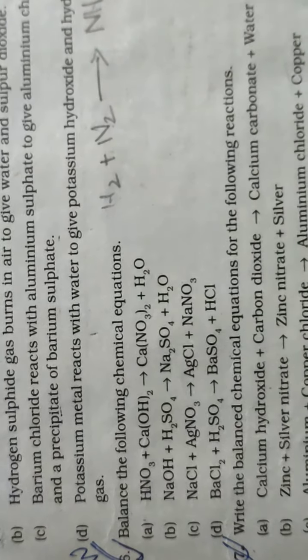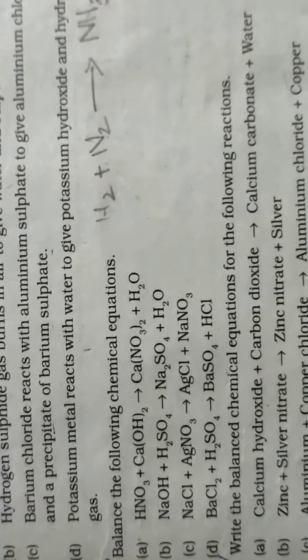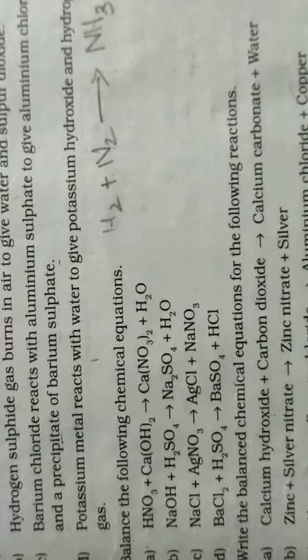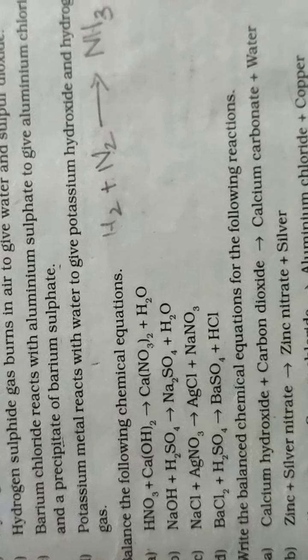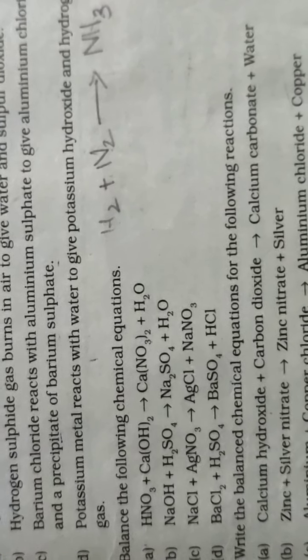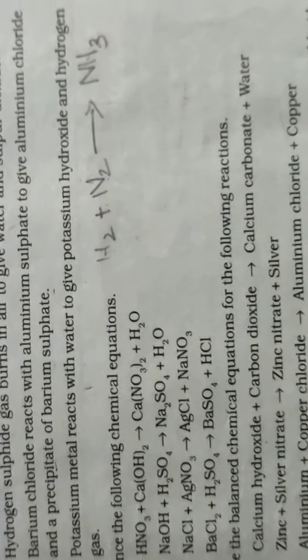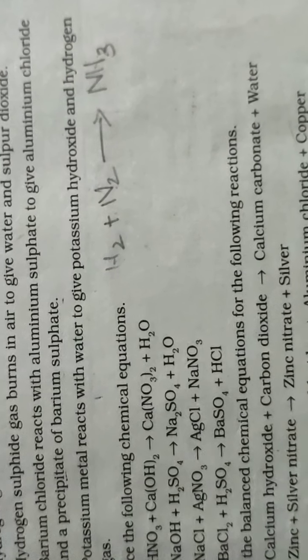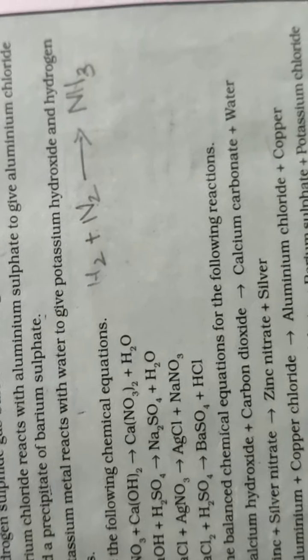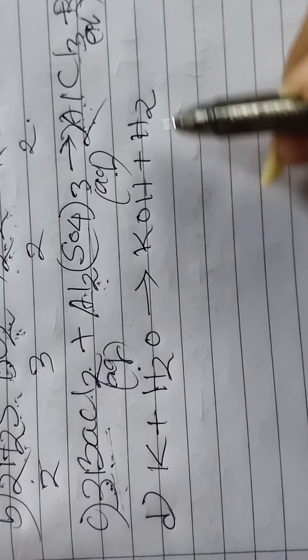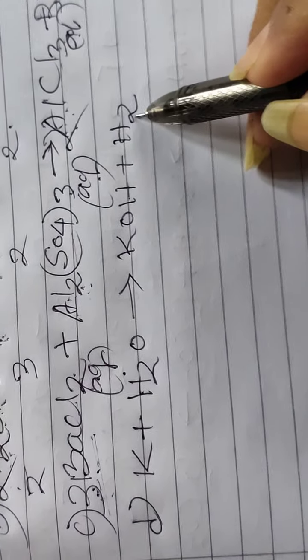So potassium metal, K, reacts with water, H2O, and it will give potassium hydroxide, KOH, plus hydrogen gas, H2. So potassium metal reacts with water to give potassium hydroxide and hydrogen gas.